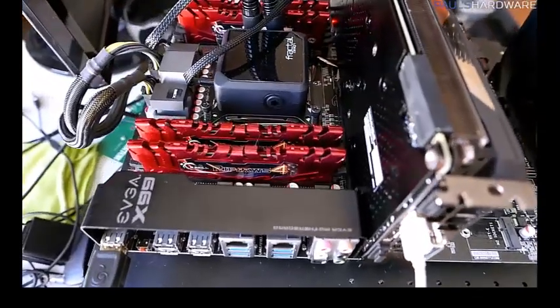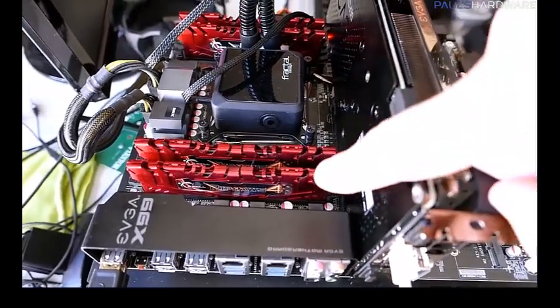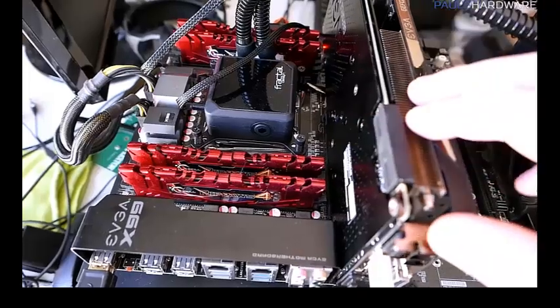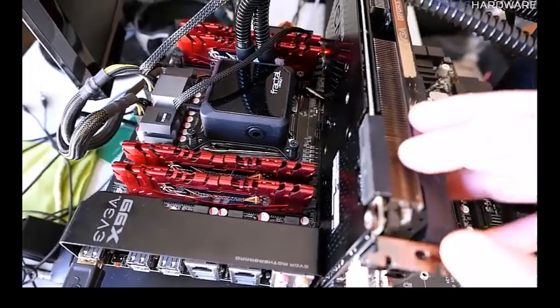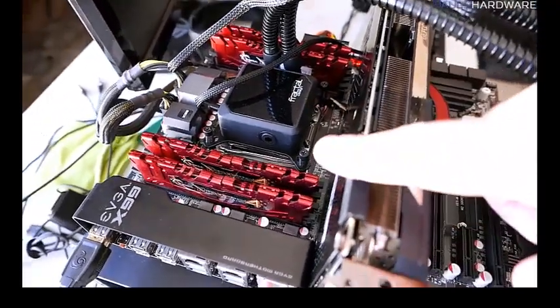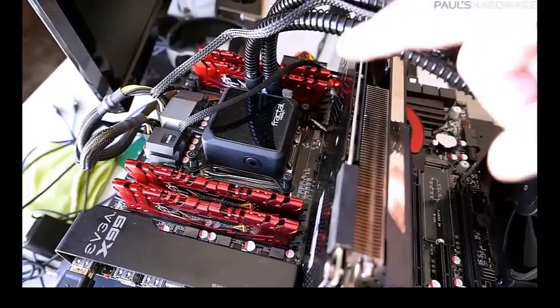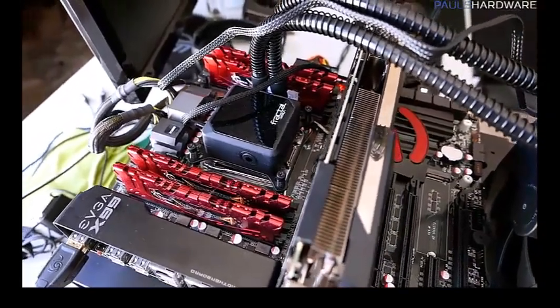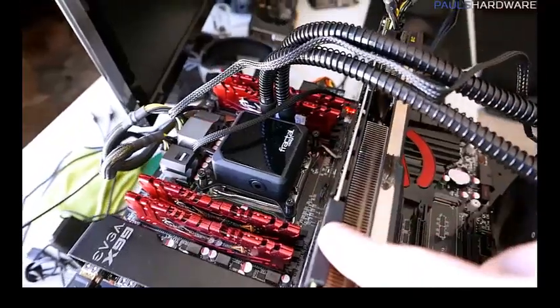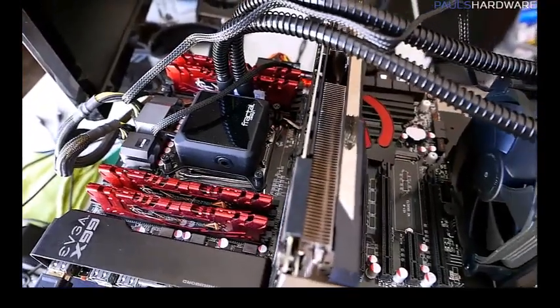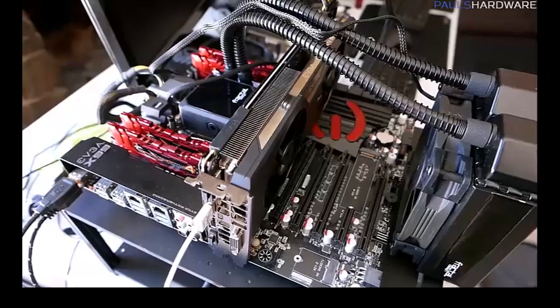Also, for all of my 3 different test beds, I'm running a 16 gig kit of DDR3 or DDR4 memory, depending on what's compatible. So this is a G.Skill Ripjaws 4 kit, 4x4 gigs, 16 gigs total. This is actually a 2666 kit, but I was running all the memory at 2400 speed. So that's my Haswell-E test bed.